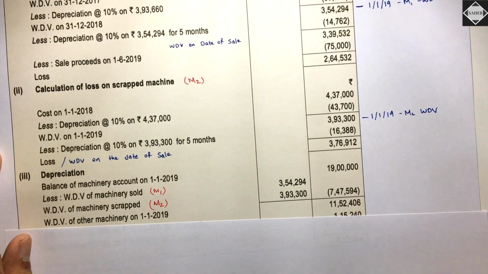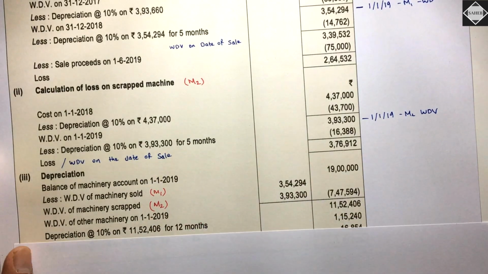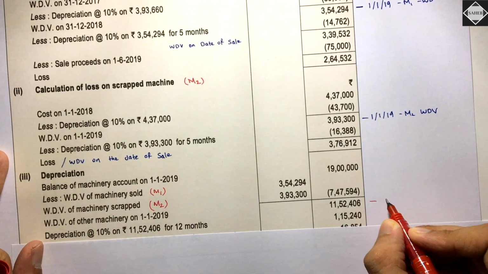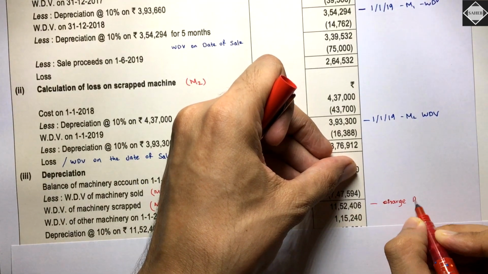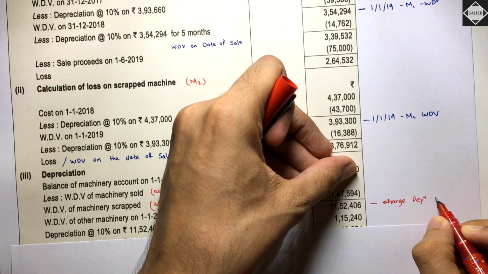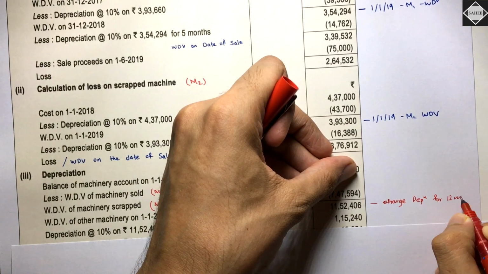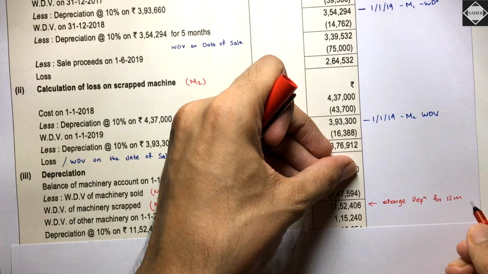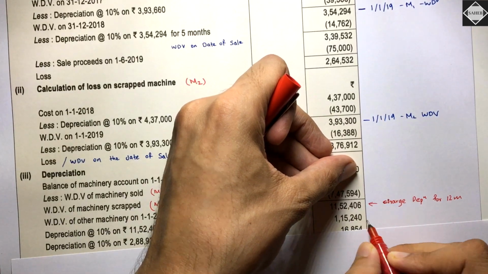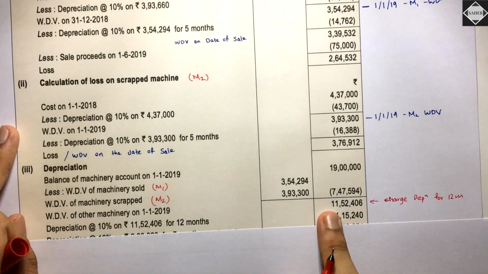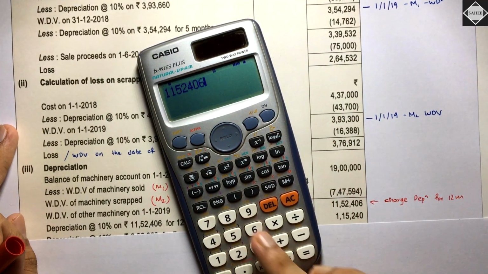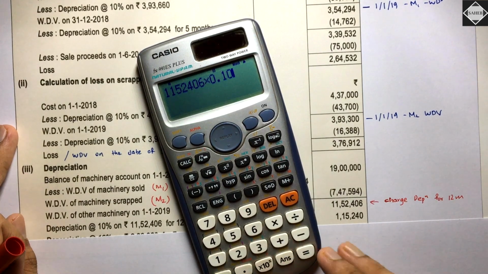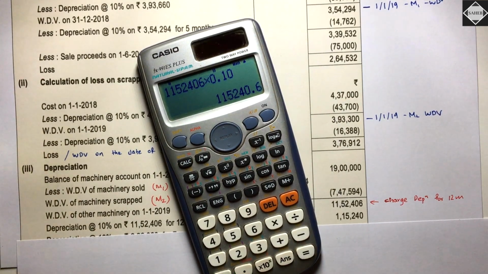Now on this we have to charge the depreciation for the entire 12 months. Let me just write here: charge depreciation for 12 months. So on this we have to charge depreciation. That will be this. 11,52,406 now. Let's calculate. 11,52,406 into 0.10, that's equal to 1,15,240.6.